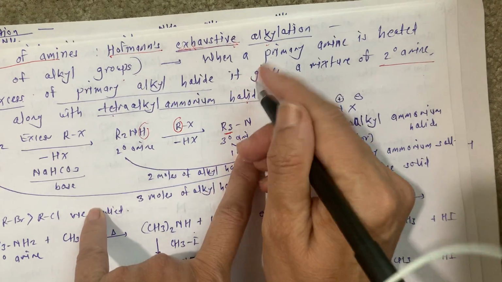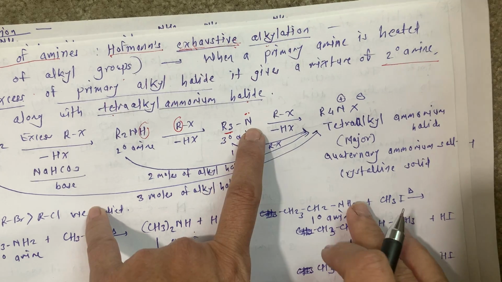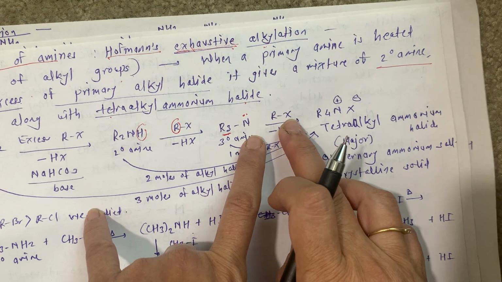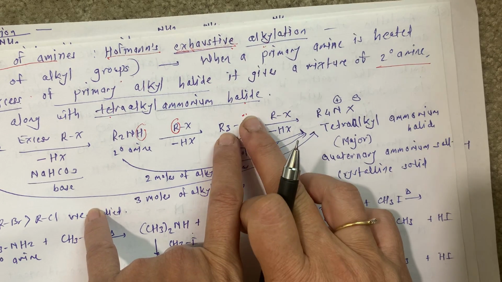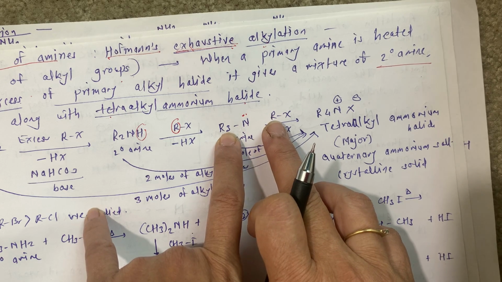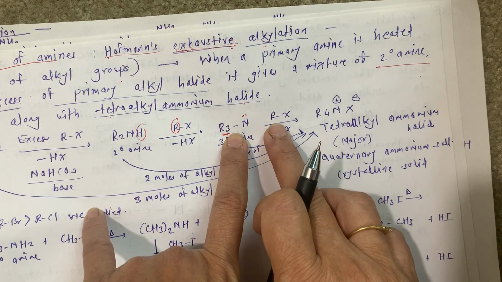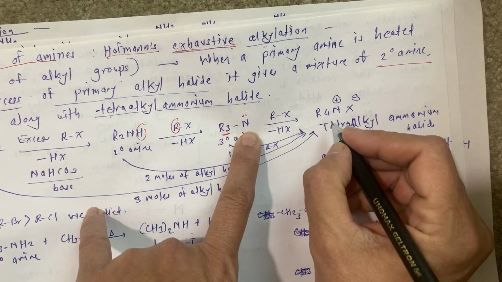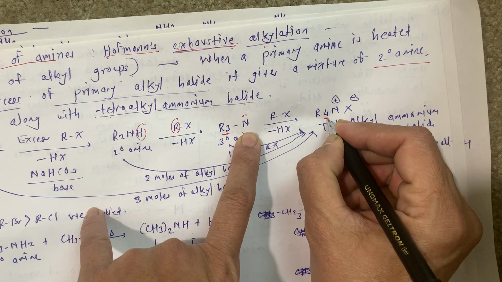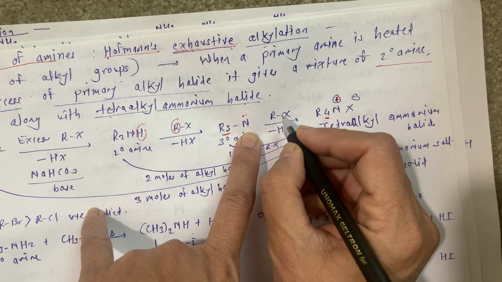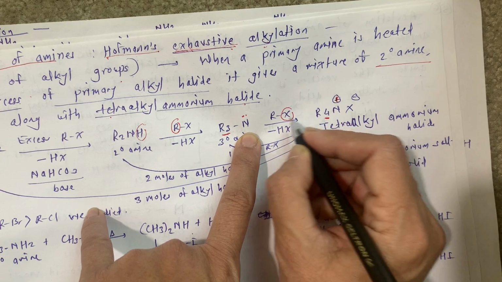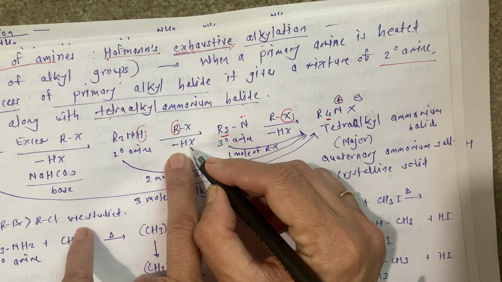Again, lone pairs are available on this nitrogen, so it is going to react with another RX. These lone pairs are shared with another R, so now there are a total of 4 R. N acquires a positive charge, and there is no HX formation here.